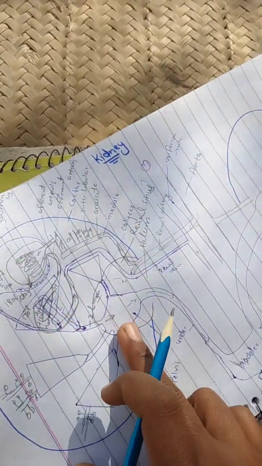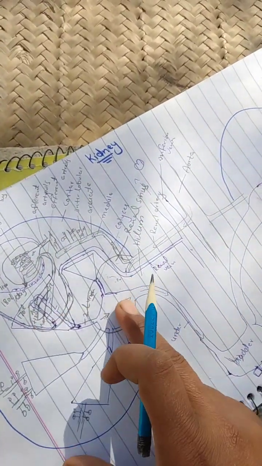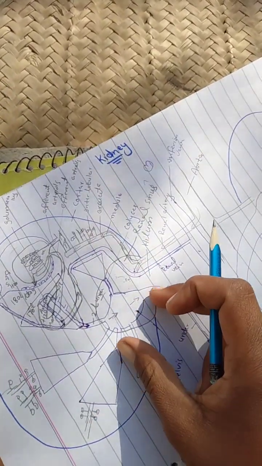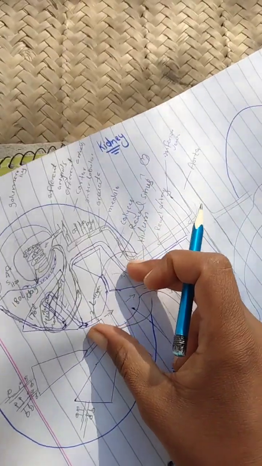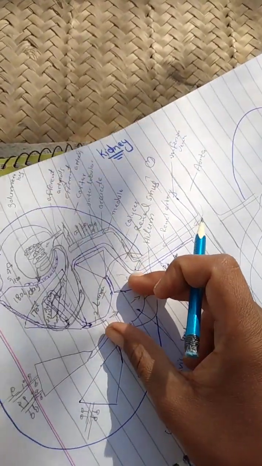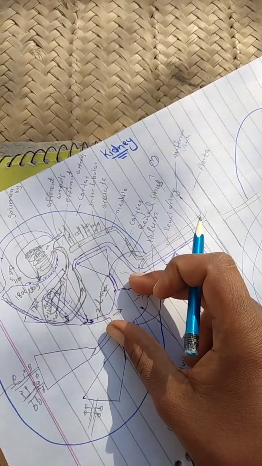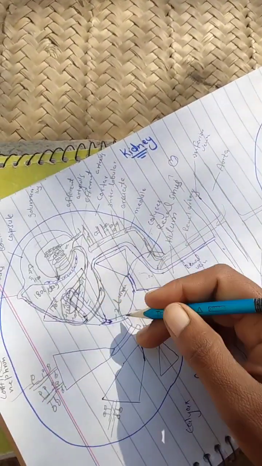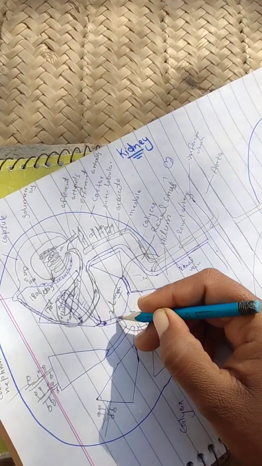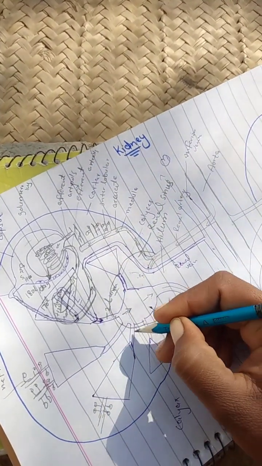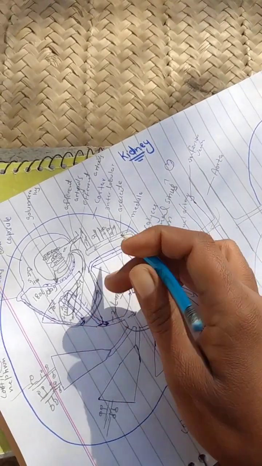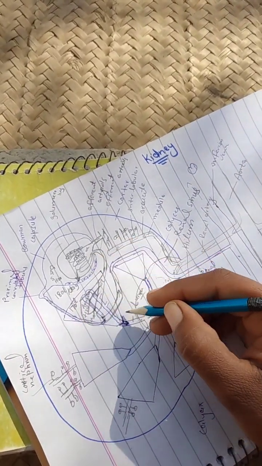Do not mix up the renal pelvis and the renal sinus. The renal pelvis is present above the renal sinus. The renal pelvis collects urine through the calyces. Minor calyces and major calyces collect the urine from the nephrons.